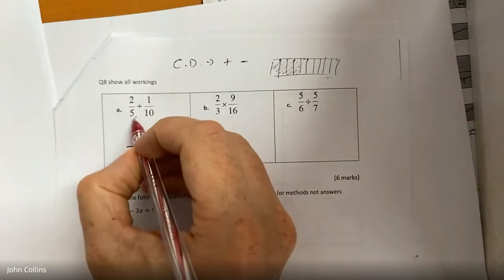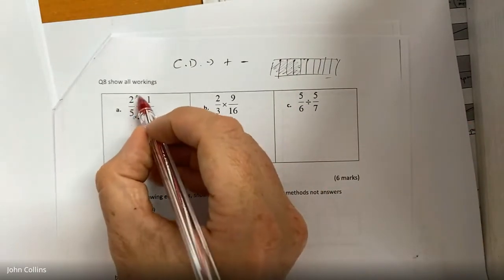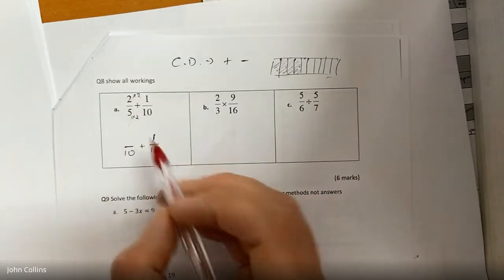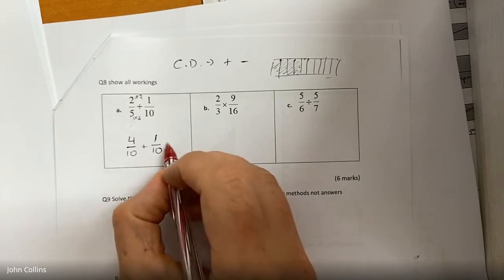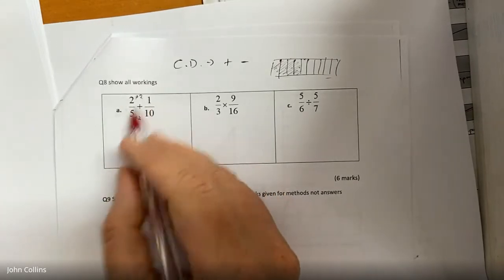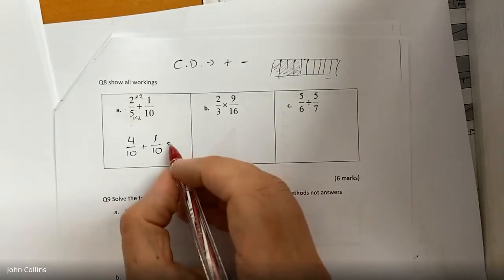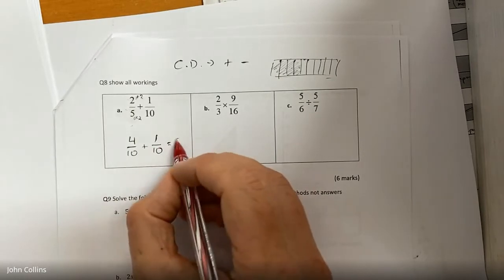The other way of doing this is to say, well, I doubled the splits, so I have to double the denominator and double the numerator, and I get 4. Any method like that is fine. You can do the cross multiply method and then simplify afterwards. That's also fine. But 4 plus 1 is 5.